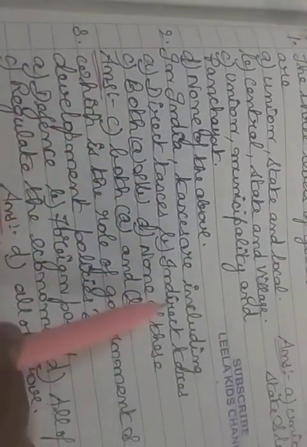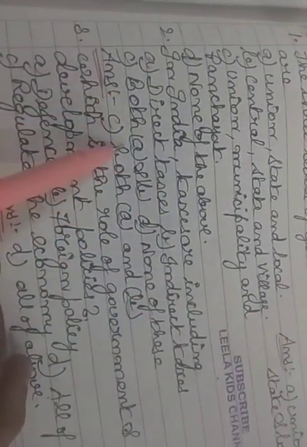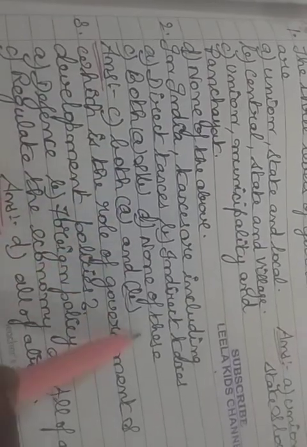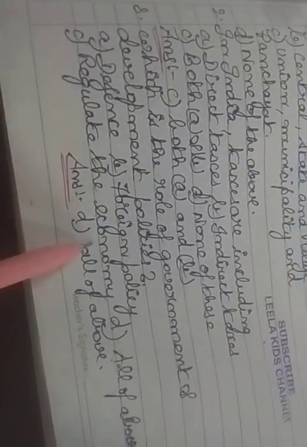In India, taxes include direct taxes, indirect taxes, both A and B, D, none of these. Answer is both A and B. Which is the role of government and development policies? Defense, foreign policy, regulate the economy, all the above. Answer is all the above. The most common and important tax levied on an individual in India is service tax, excise tax, income tax, central sales tax. Answer is income tax.